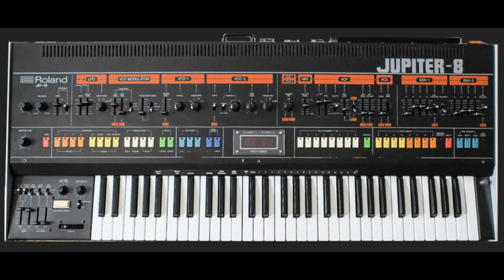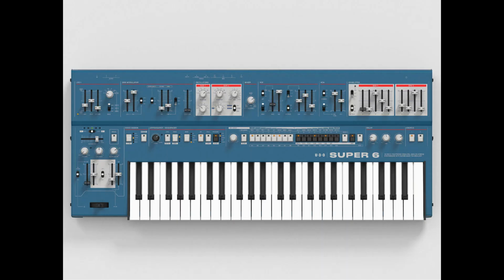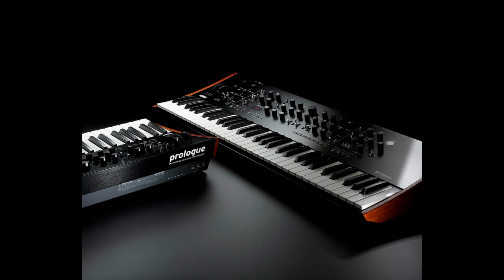Today, several manufacturers are offering synths of this kind again. Just like in the golden age of analog, many of them are among the most exquisite instruments the synth market has to offer. But there are also some more affordable alternatives that offer great value for the money.